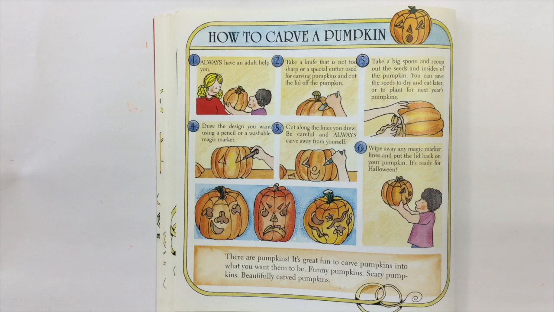You can save the seeds to dry and eat later or to plant for next year's pumpkins. Number 4. Draw the design you want using a pencil or a washable magic marker. Number 5. Cut along the lines you drew. Be careful and always carve away from yourself. Number 6. Wipe away any magic marker lines and put the lid back on your pumpkin.